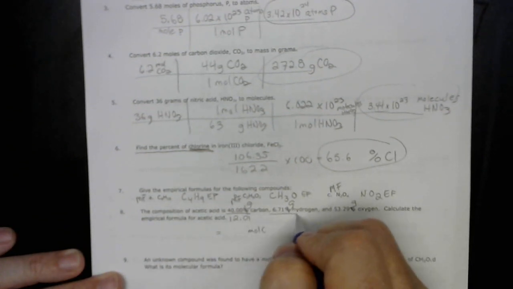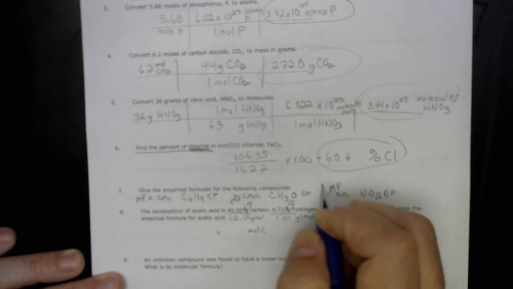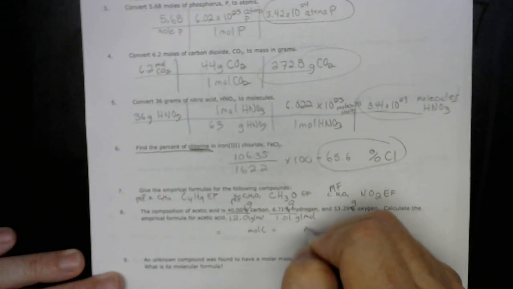And if I divide by 1.01 grams per mole, this is going to give me moles of hydrogen. And if I divide oxygen by 16.00 grams per mole, it's going to give me moles of oxygen.